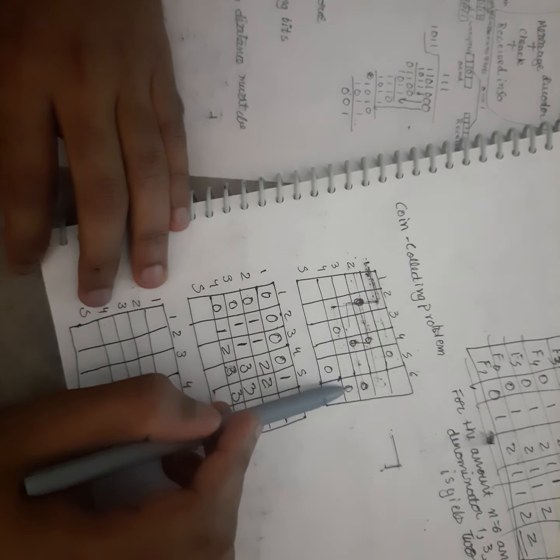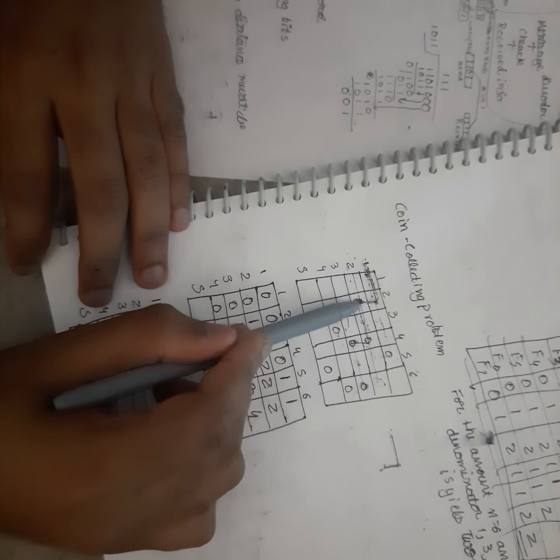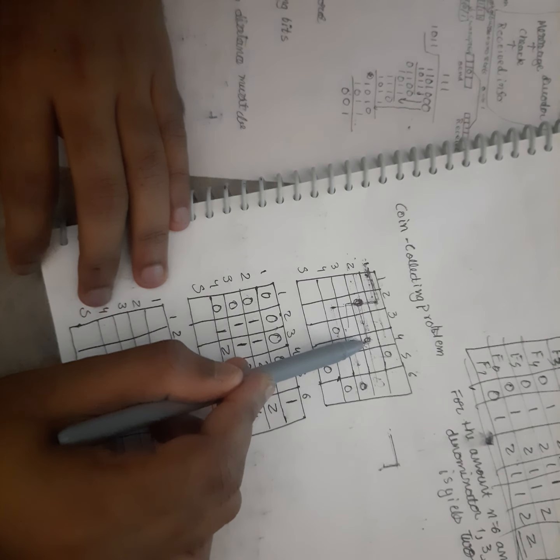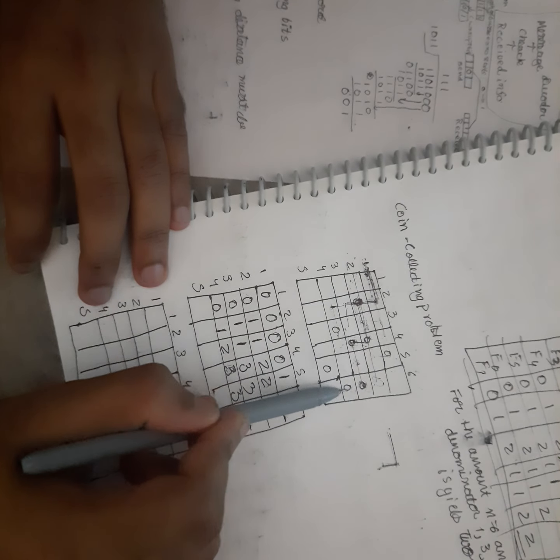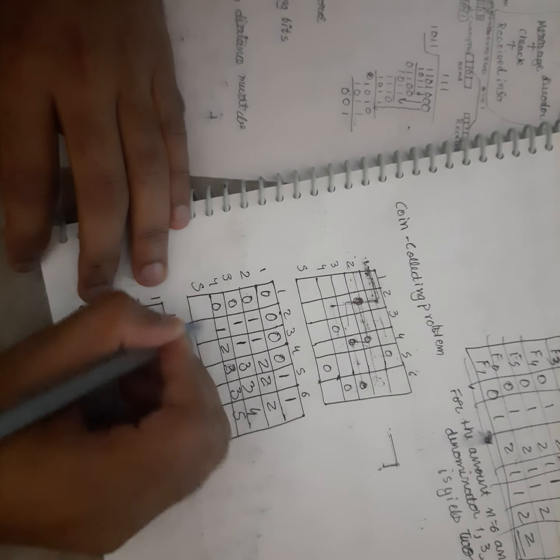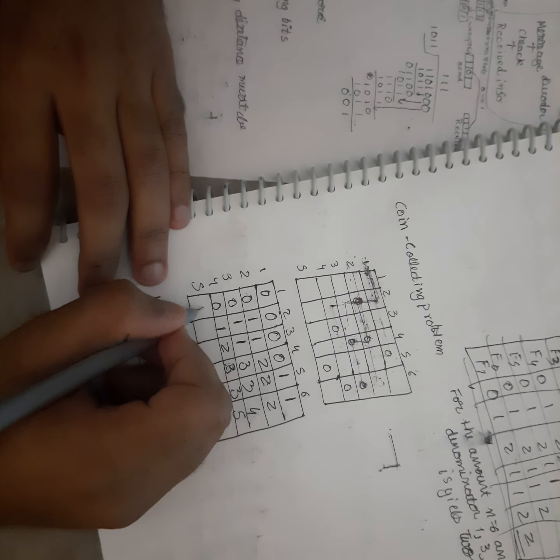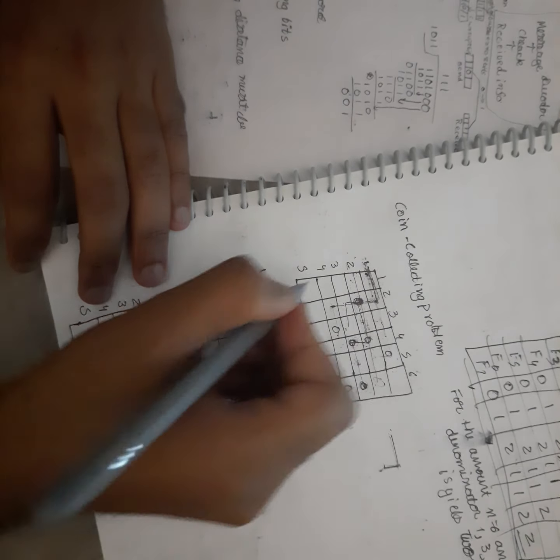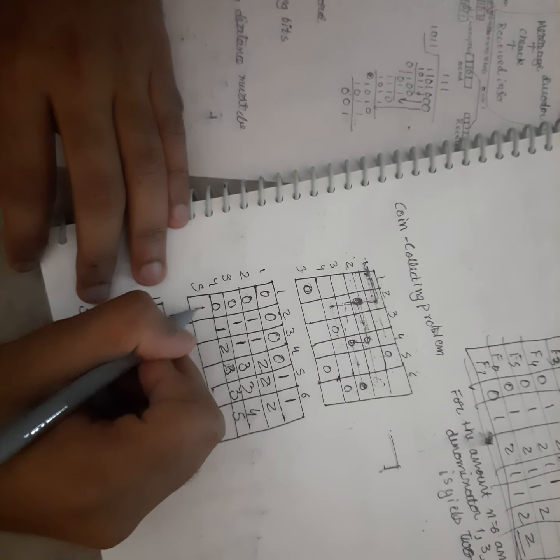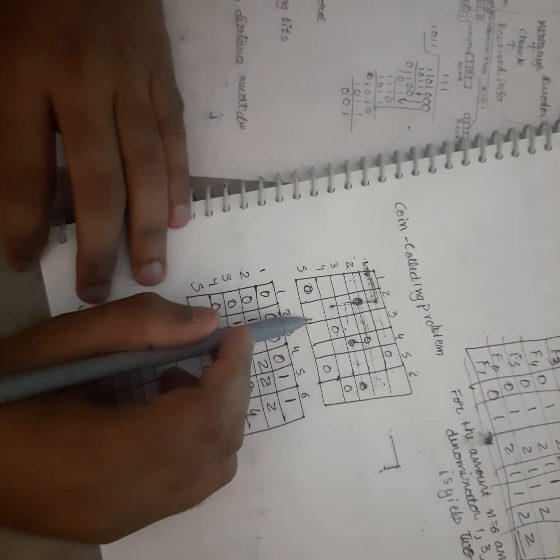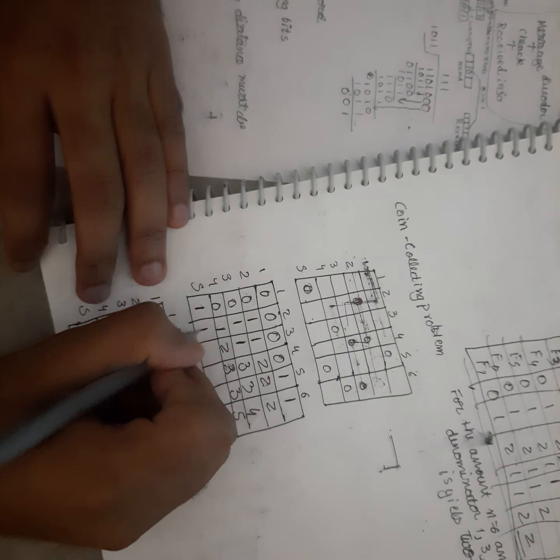Now here, how many coins can you collect? You can collect 5 coins. You can go like this: 1, you go here, next 2, here 3, here 4, here 5. You can collect 5 coins. Now do similarly for this also. You can see, there is a coin here. I forgot to write it here. So you can collect 1 coin here only, so it will be 1. Next here, how many coins can you collect? It will be 1 only.